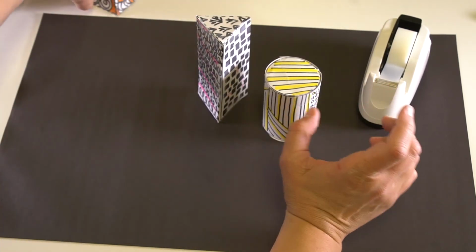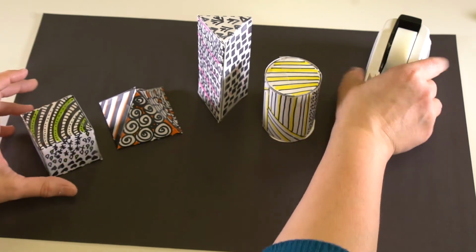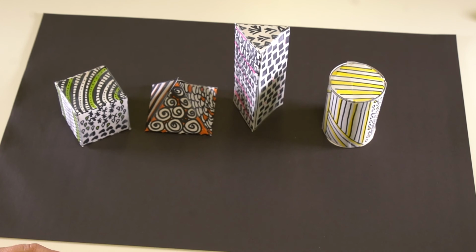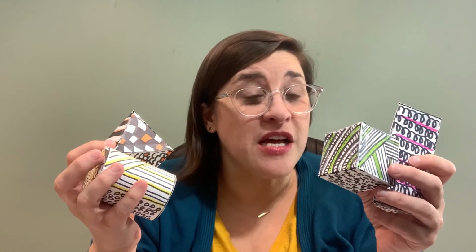But here I have my gorgeous Zentangle 3-dimensional shapes. That was really fun. That was challenging in a good way. And these turned out gorgeous. I'm really proud of mine, and I hope that you are really proud of the ones that you've done as well. Now, you need to save these because you'll be using them in a math investigation. We're gonna figure out what we can discover about the properties of these shapes. So hold on to them and you'll get to use them again soon.